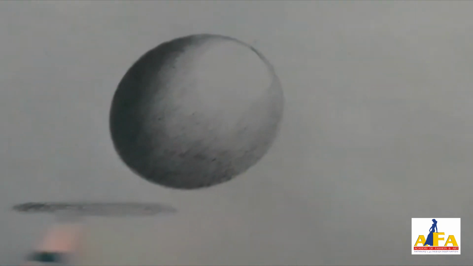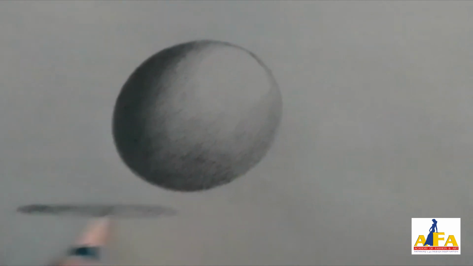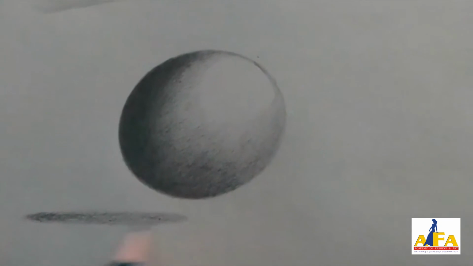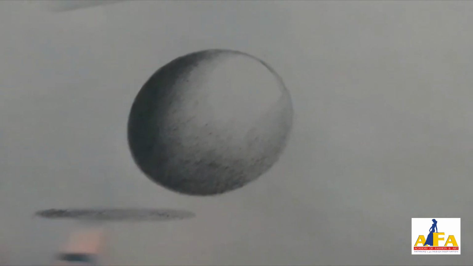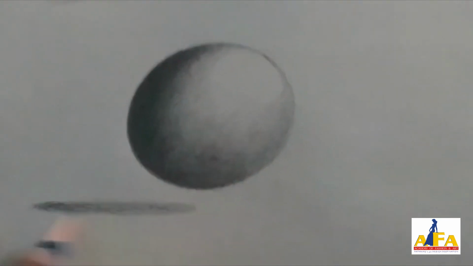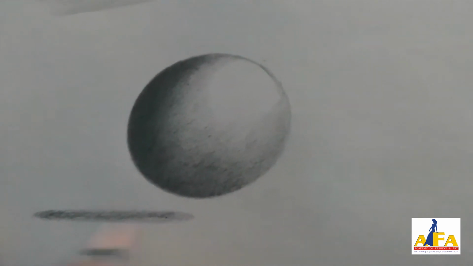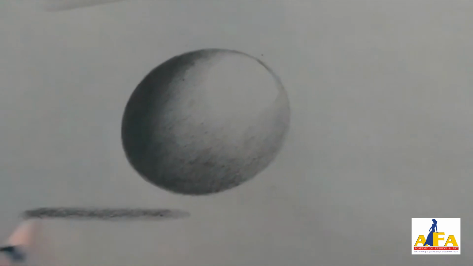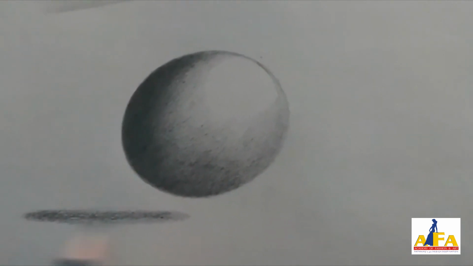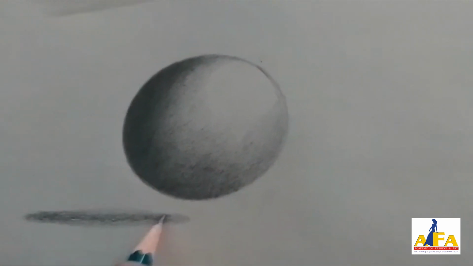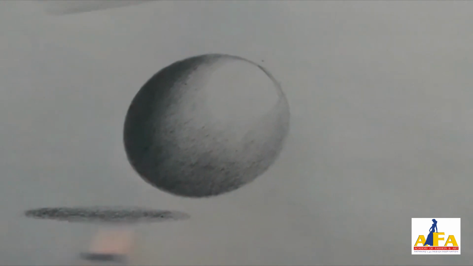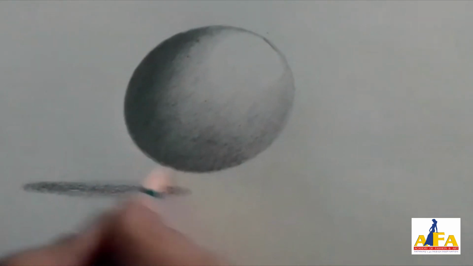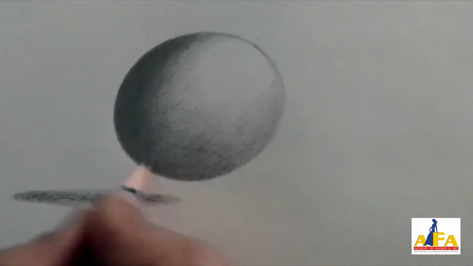This effect is generated because the object is away from the cast shadow, so it seems like it is hanging in the air. So this is an example of smooth shading.